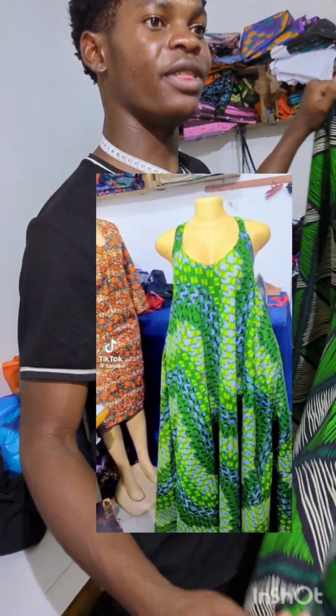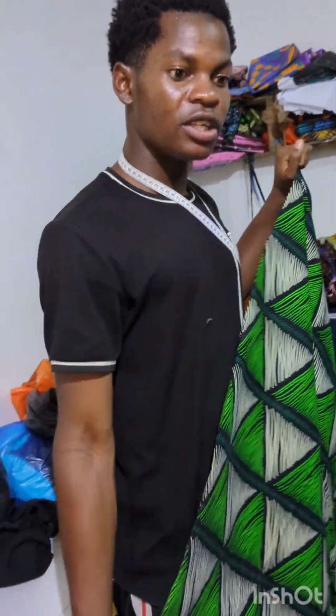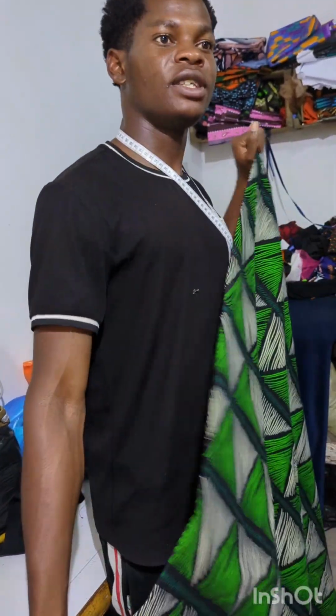Today I'm back again with a tennis dress. Yeah, a long tennis dress. Many of you have been asking for tennis dresses.